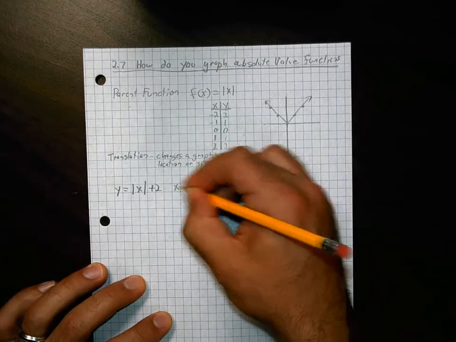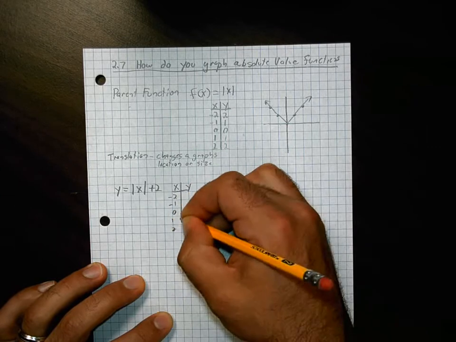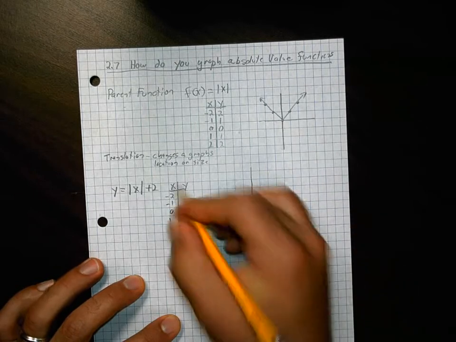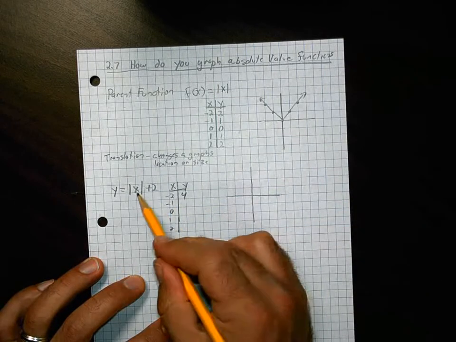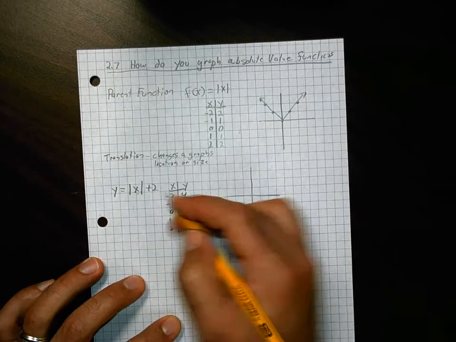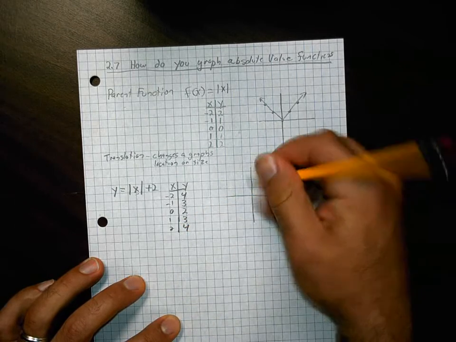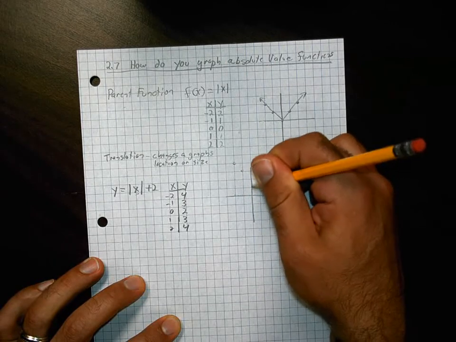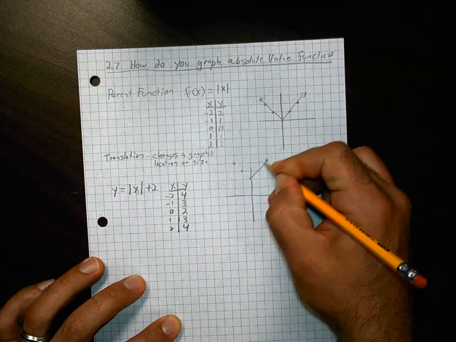So let's make a table. Okay, so -2 absolute value is 2, and then when I add 2 I get 4. -1 becomes 1, plus 2 is 3. 0 plus 2 is 2. 1 plus 2 is 3. Absolute value of 2 is 2. 2 plus 2 is 4. So let's see, -2, -1, 0 is 2, 1 is 3, 2 is 4. Looks like this.